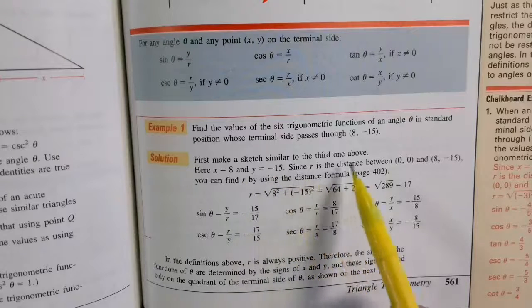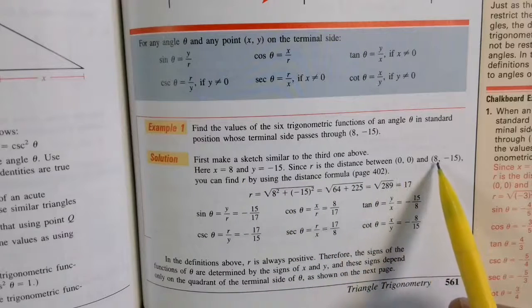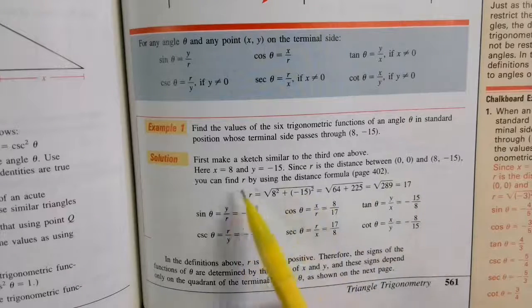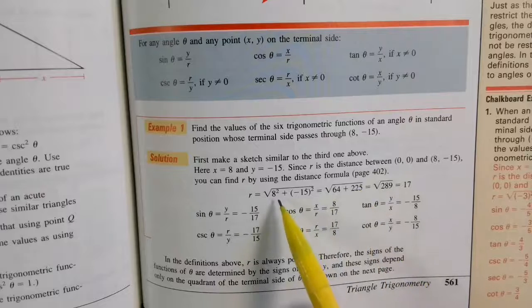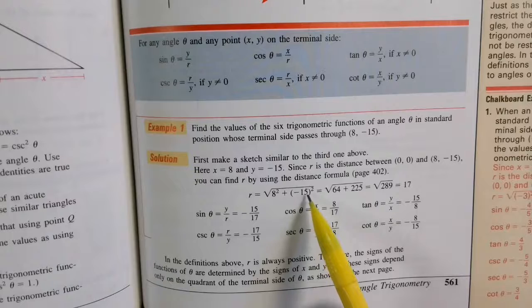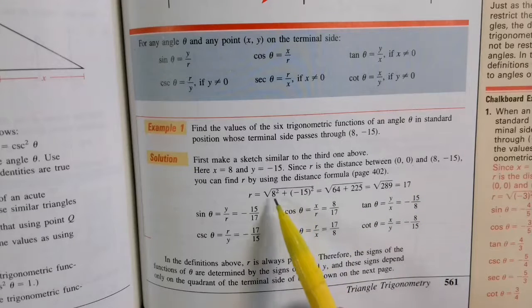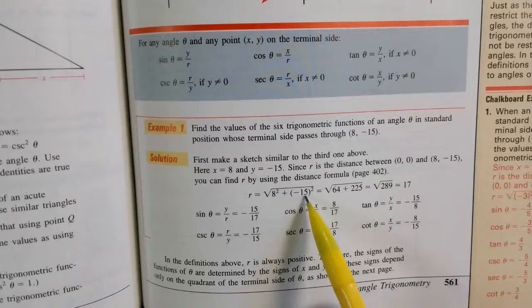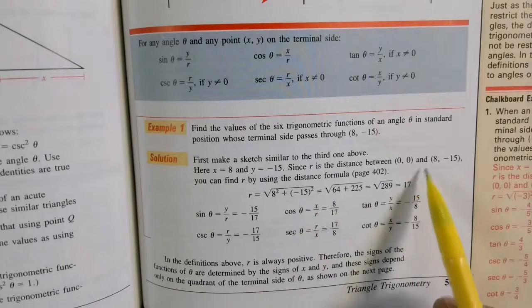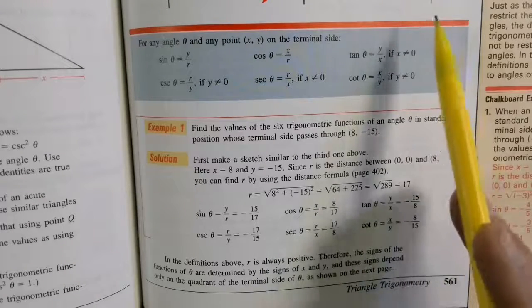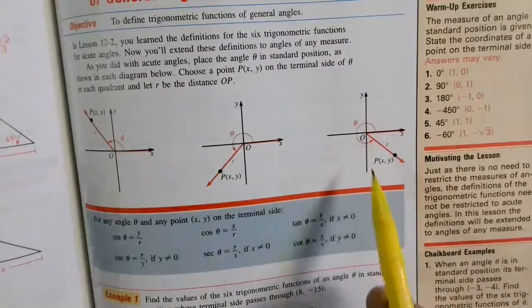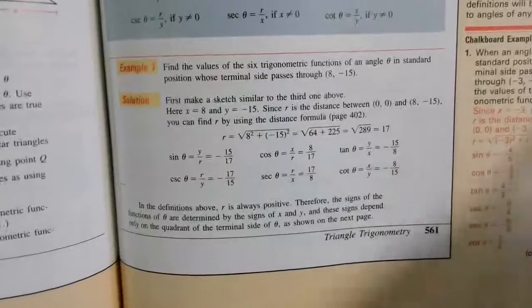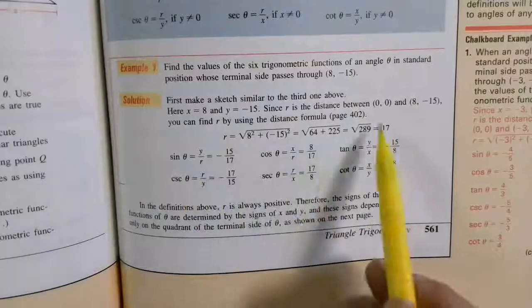Since r is the distance between the origin and that point (8, negative 15), you can find r by using the distance formula. You've got to remember that. So it's the difference in x squared and the difference in y squared. Since it's from 0, it's going to be 8 minus 0 squared and negative 15 minus 0 squared, which is 17. So the distance of that line for (8, negative 15) would be 17. Okay, so the hypotenuse is 17.